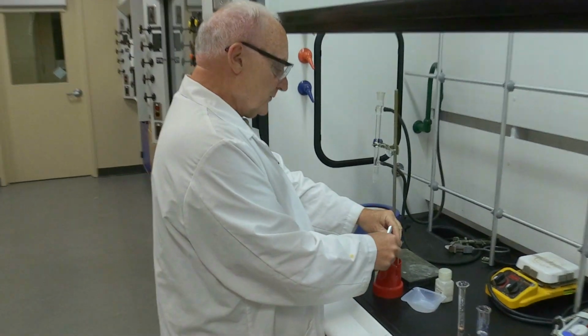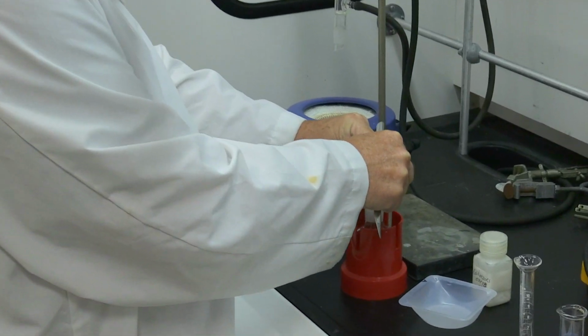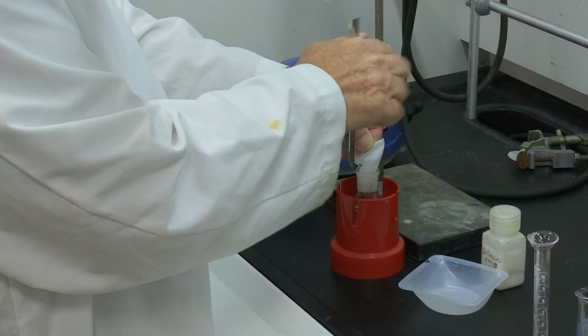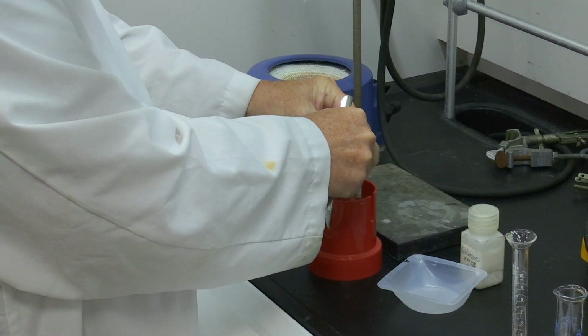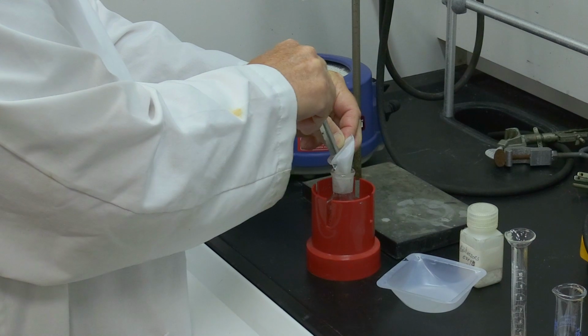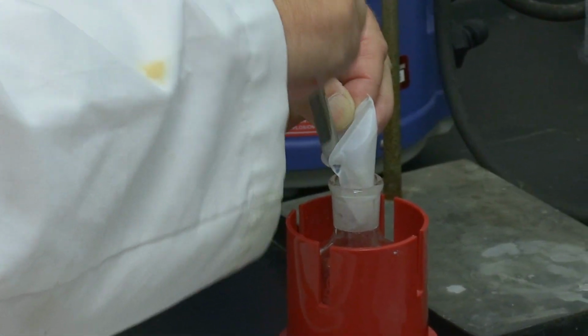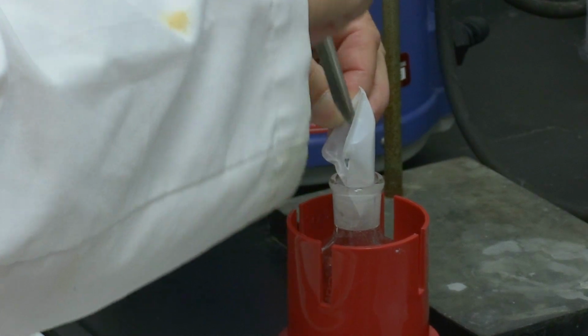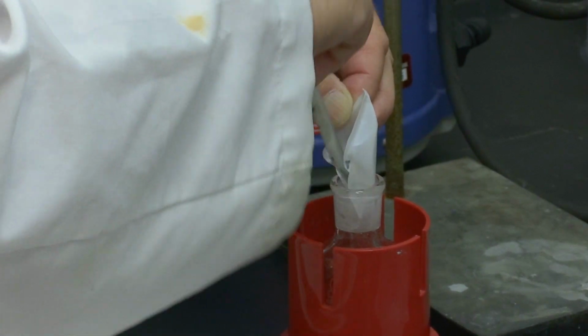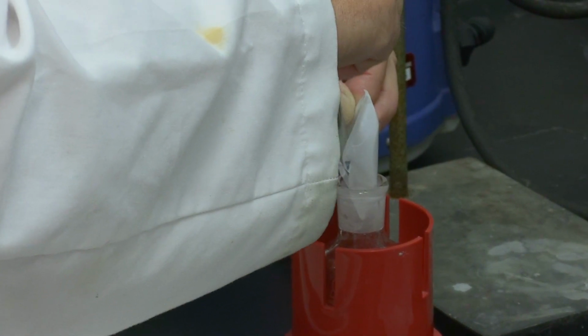So we added the fluorene, and now we're in the process of adding the potassium hydroxide, which has been sitting in the weighing container for a few minutes. And what happens typically with potassium hydroxide, it picks up a little bit of moisture, so we have to kind of force it in.